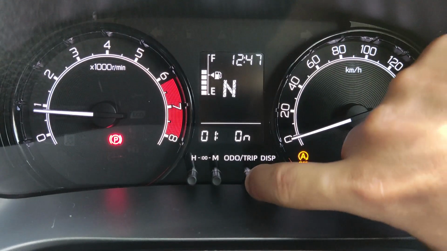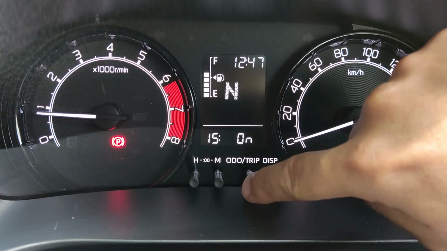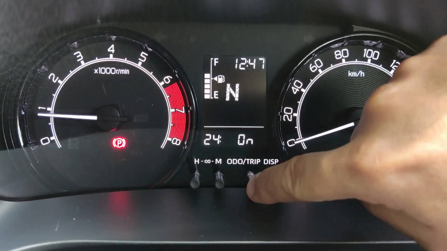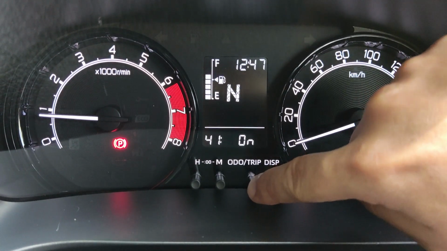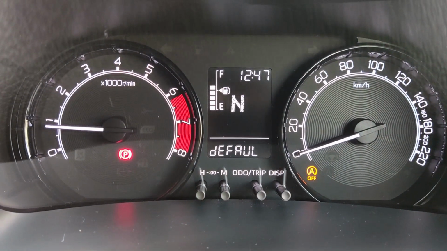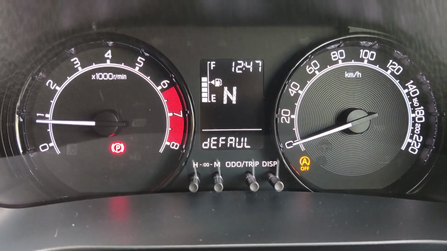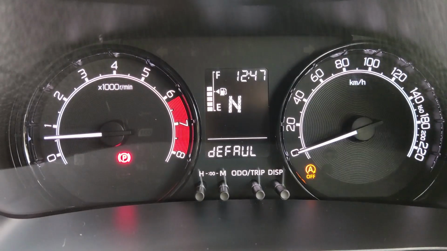This one was these settings down here. Some cars may have more settings than the ones you see here, such as number 84. There's no number 84 because this car doesn't have the follow-me-home light. Some cars have it, some cars don't.